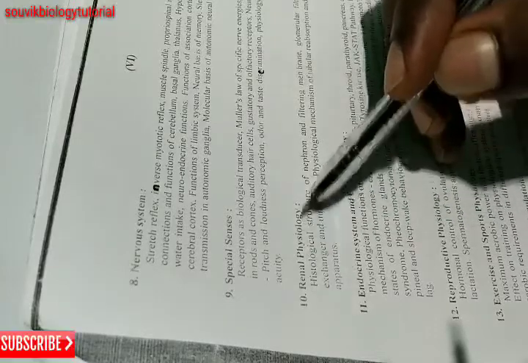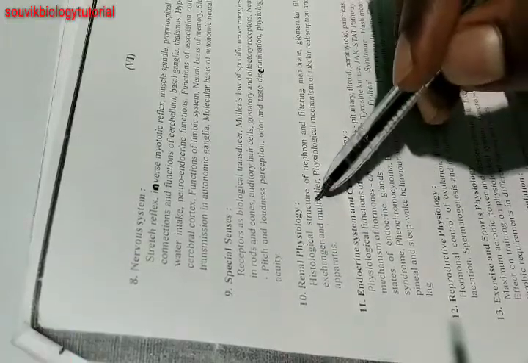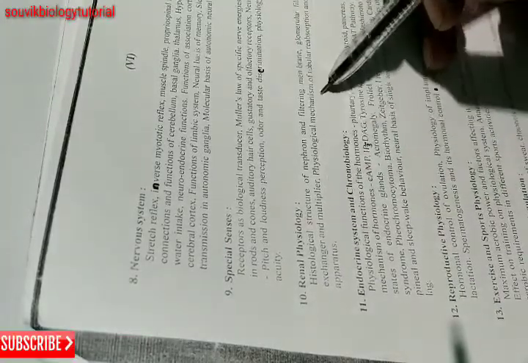Next, renal physiology, which includes histological structure of nephron and filtering membrane, glomerular filtration, countercurrent exchanger and multiplier, physiological mechanism of tubular reabsorption and secretion, diuresis, juxtaglomerular apparatus, that means JG apparatus.